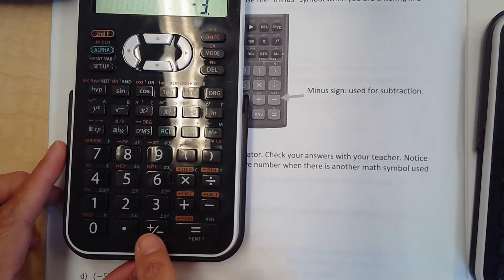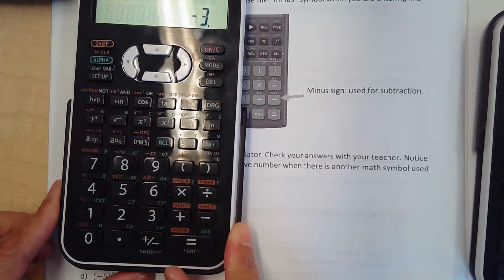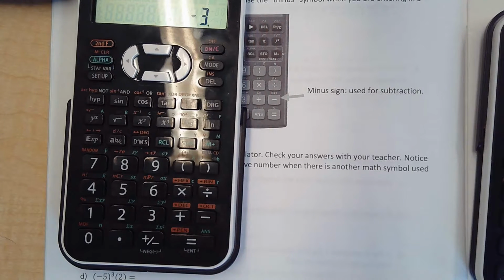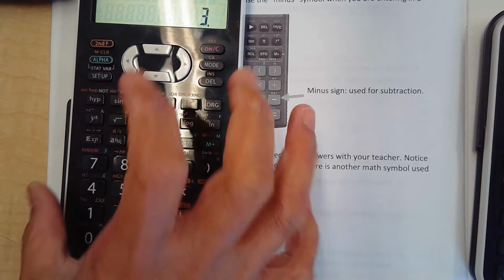So this is the positive or negative. I think the reason it's plus/minus is because if you say, oh, I don't want the -3, I made a mistake, I want it to be a +3, I can just press that again, and now it turns it back to positive. Okay? Thank you for pointing that out.